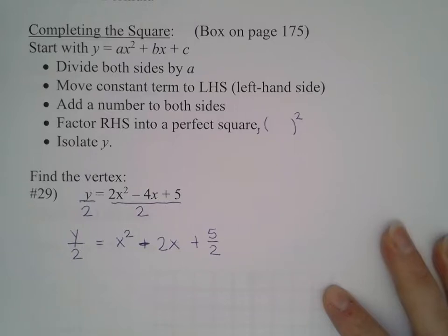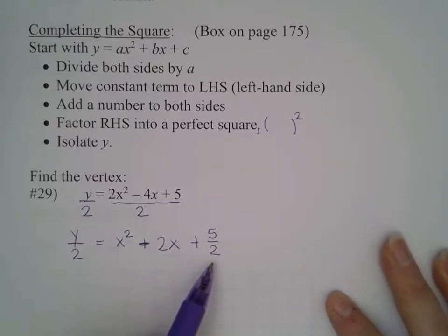Okay, and for the completing the square process, I usually recommend keeping the fractions versus converting it to a decimal. It's still possible with a decimal, but usually the patterns that you're looking for are easier to identify if you leave it as a fraction.